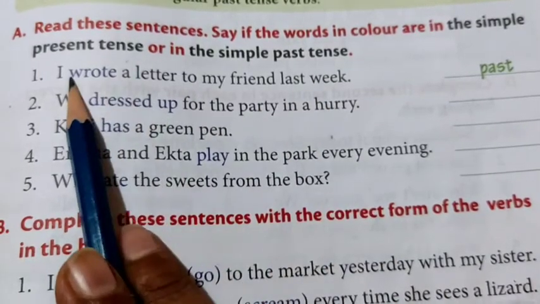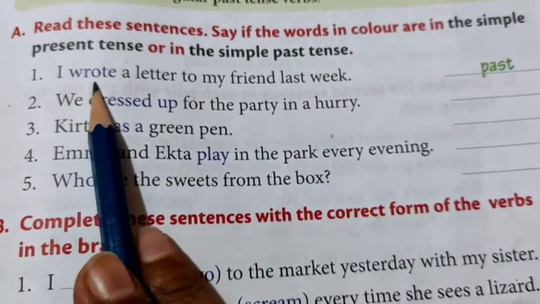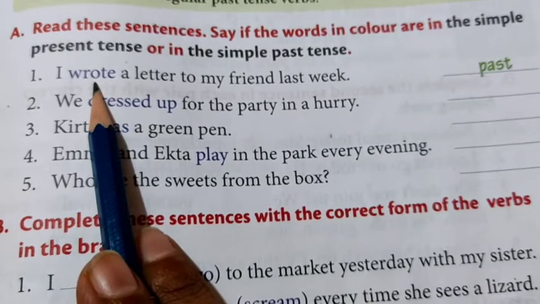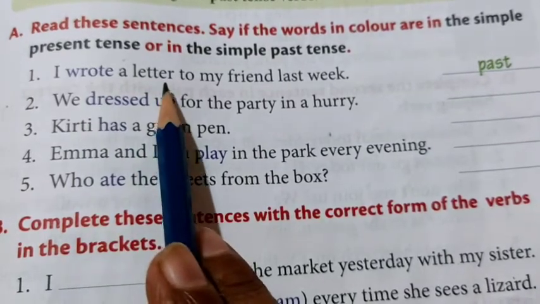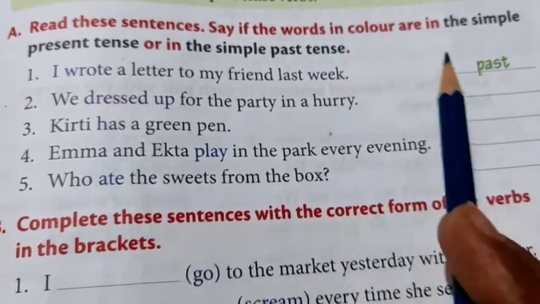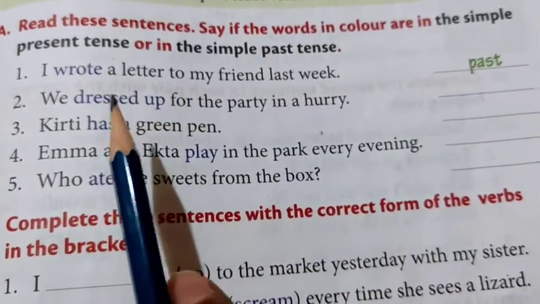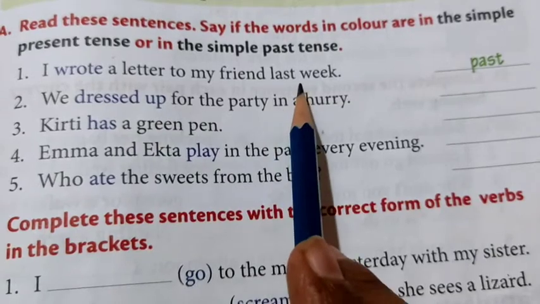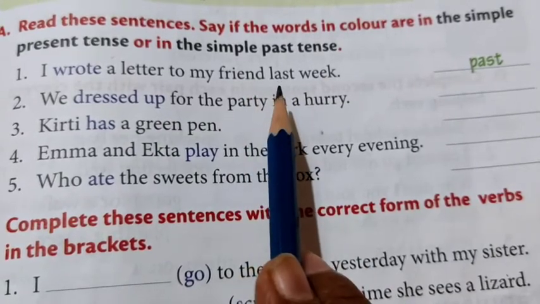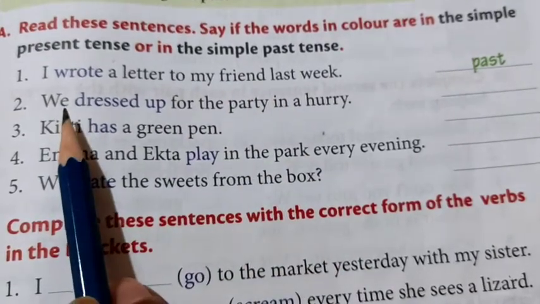I wrote, this colored word, wrote: is this verb in the past tense or present tense? That we have to find out. It is in the past, right? Past tense is wrote. And that work was over last week. It is finished.